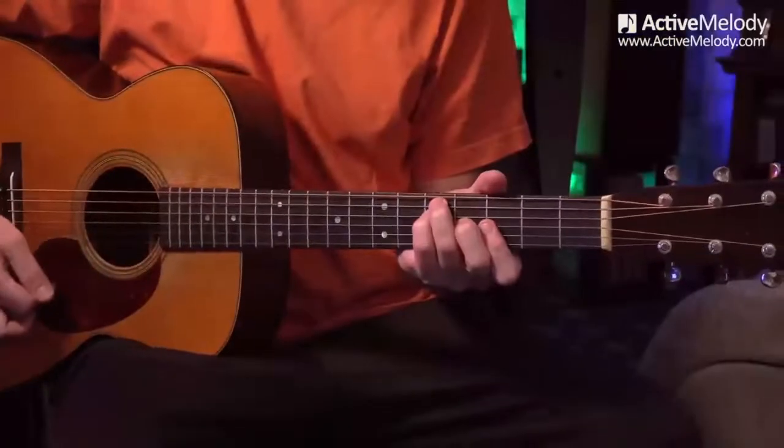And the timing of that, I should mention, this little C sus4 comes in on the and of 4. So it's like 1 and 2 and 3 and 4 and 1 and 2 and 3 and 4 and. That's where it comes in, a little ahead of the beat.